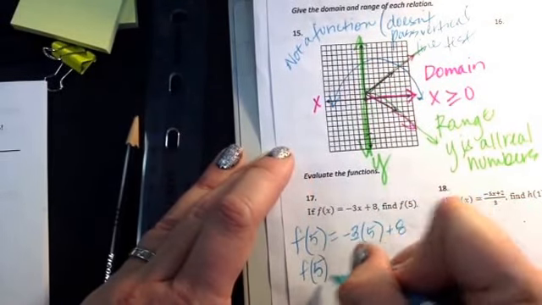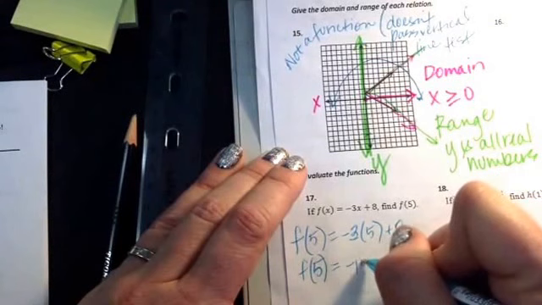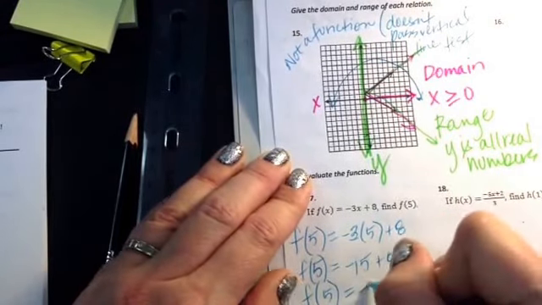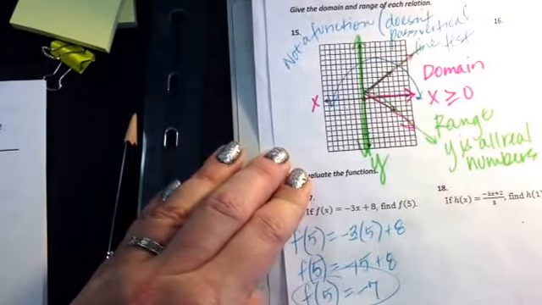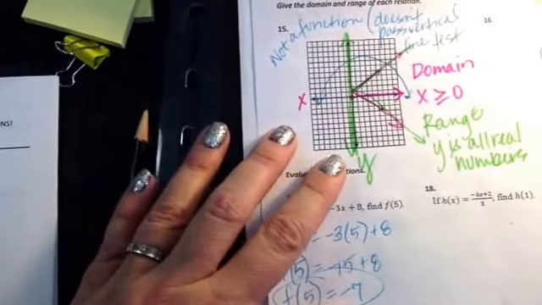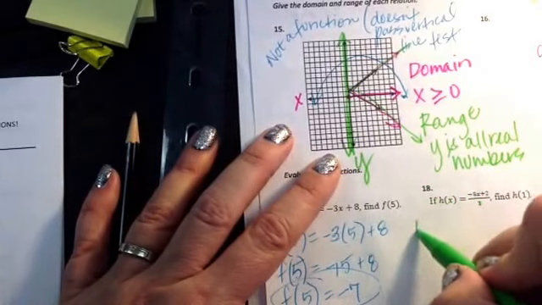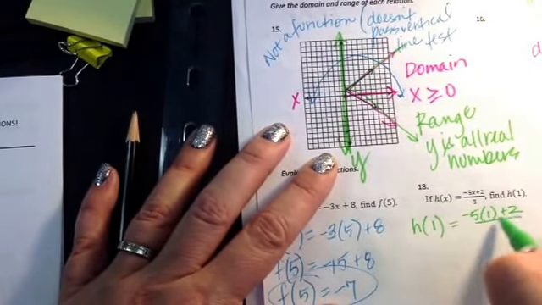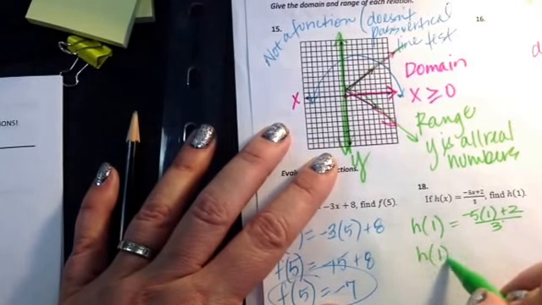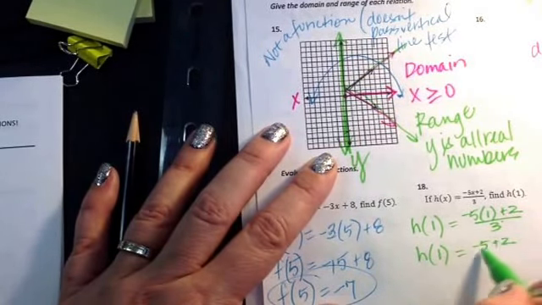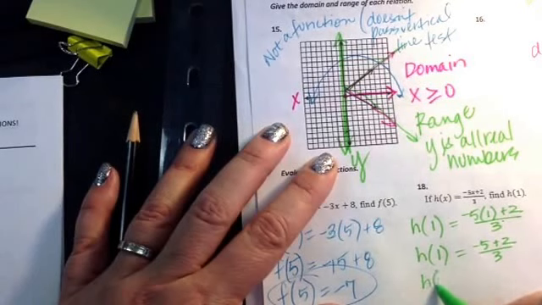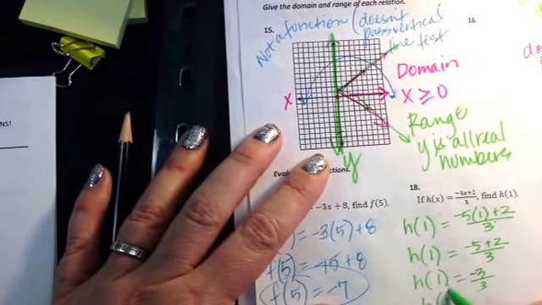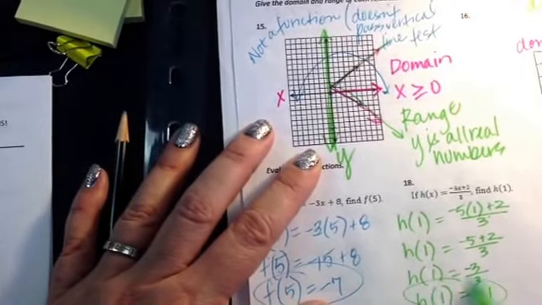In 17, 18, 19, you're just evaluating for specific values. F of 5 should give you a y value of -7. When I go over to 18 and I plug in 1, h of 1 is (-5 times 1 plus 2) all over 3. I'm just going to simplify: -5 plus 2 all over 3. H of 1 is -3 over 3. H of 1 is -1.